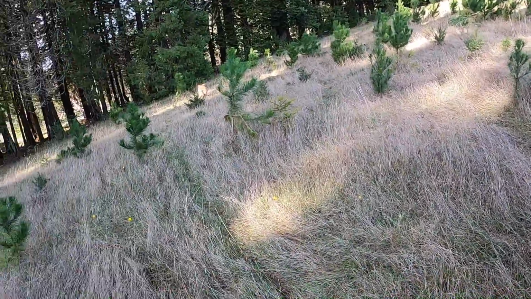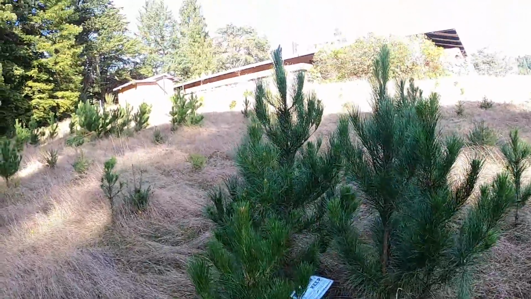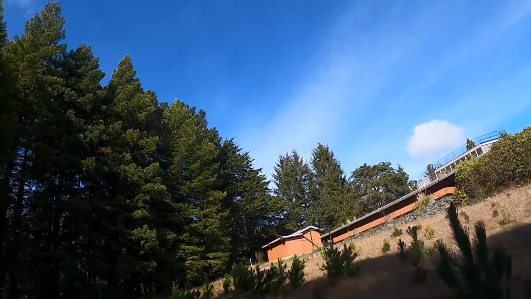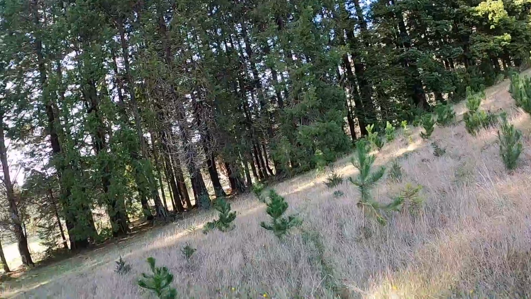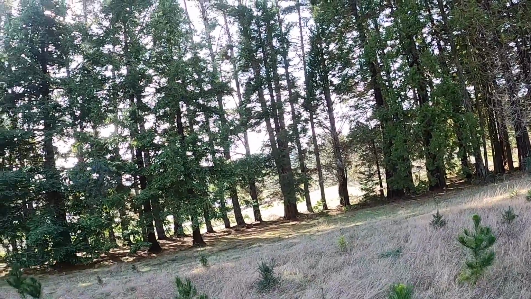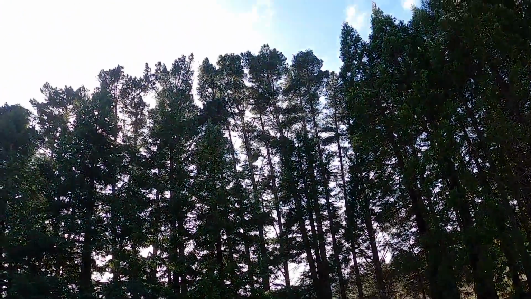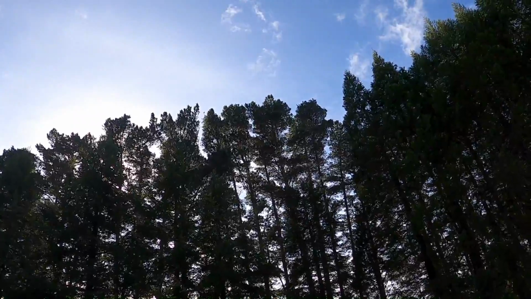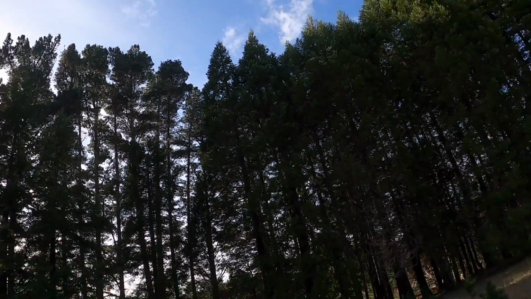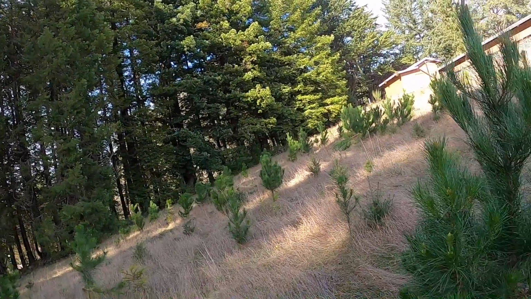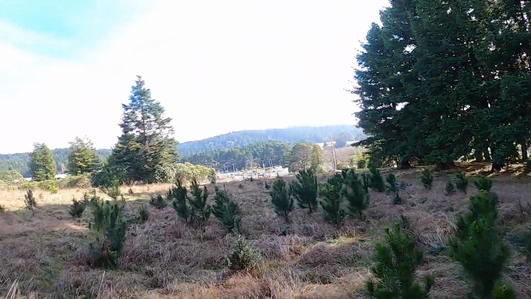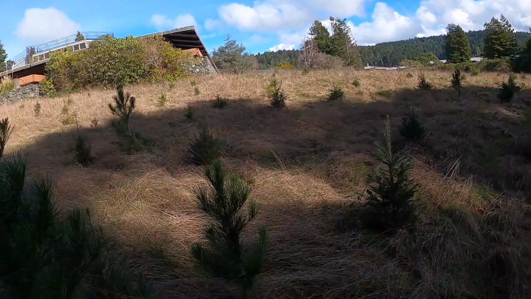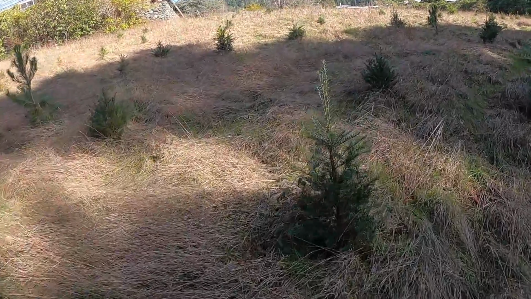So anyway, this is the first site. It's relatively open. You can see the sky up above us. It's fringed by a combination of trees, so there are some coast redwoods in here, but some of these taller trees up here are also pines. Those are the Monterey pines, which are the seed source for these saplings that we're seeing in here. So this is the first site, area 1, if you will.